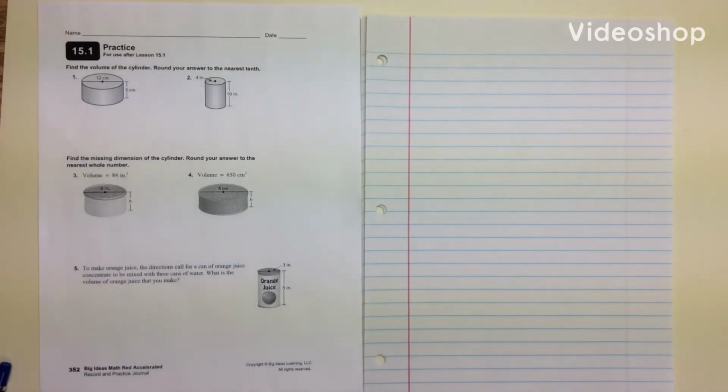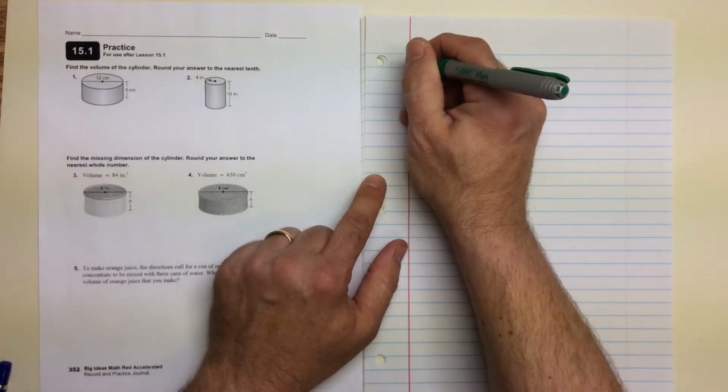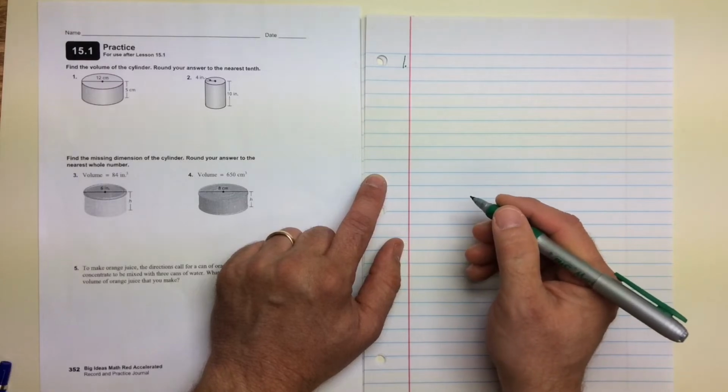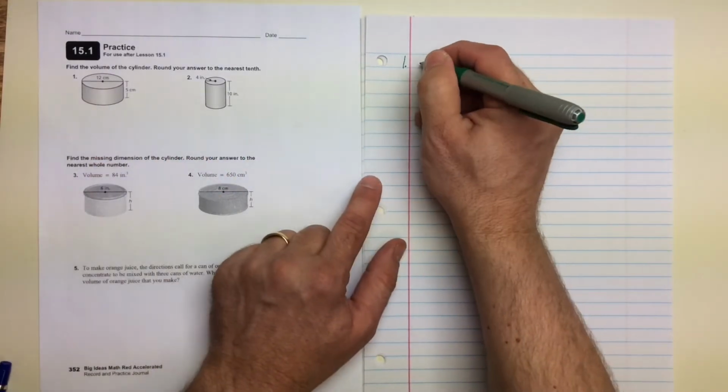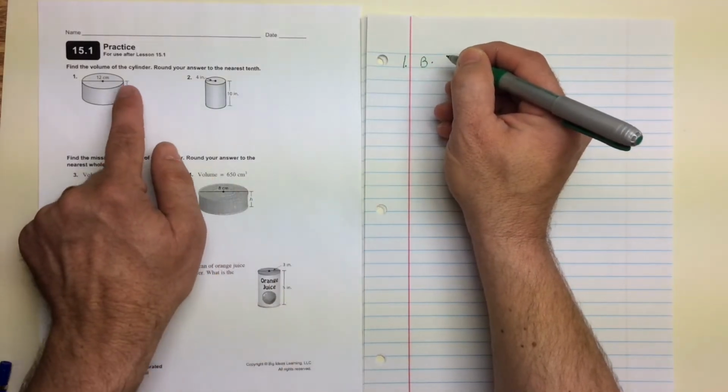Hey, all right. This is journal page 352, section 15.1, volume of cylinders. So when we're finding the volume of a cylinder, it's much like finding the volume of a prism. You find the area of the base, big B, times the height of the cylinder.